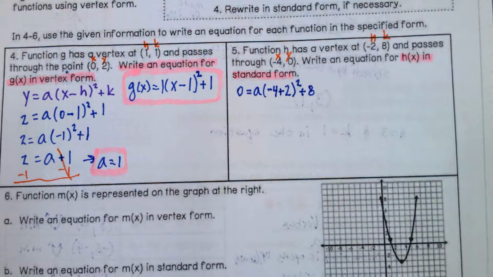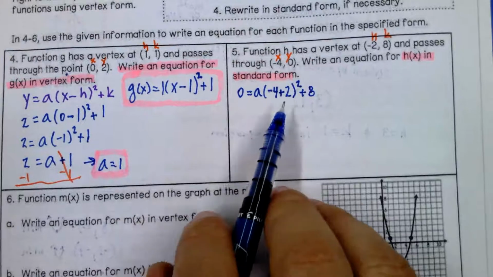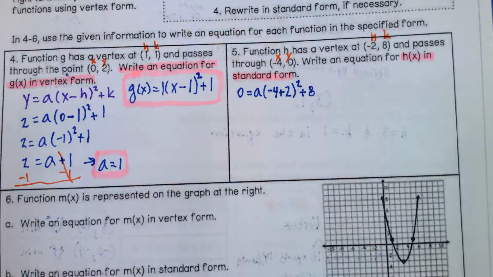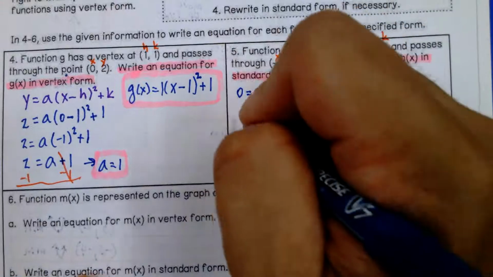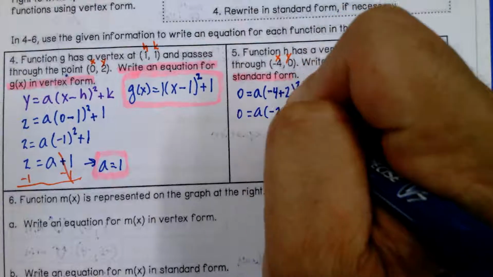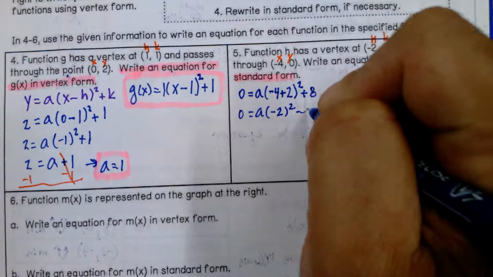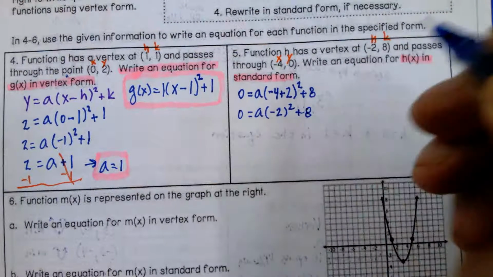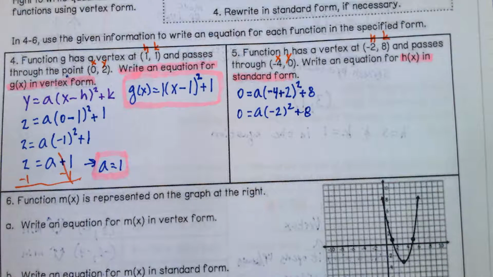Okay? Simplify that, please. Start with parentheses. -4 plus 2. How much is that? Okay, then we have to square -2.